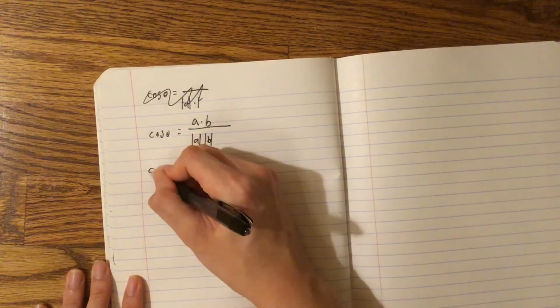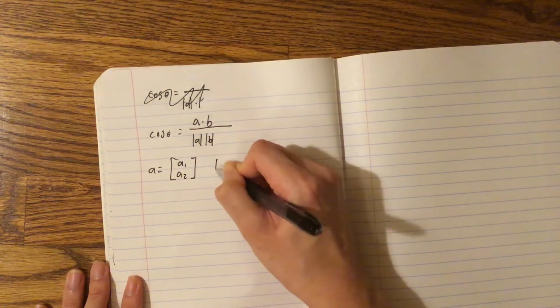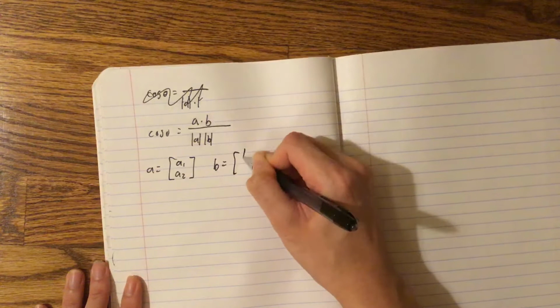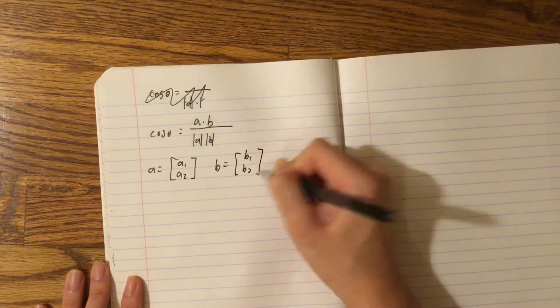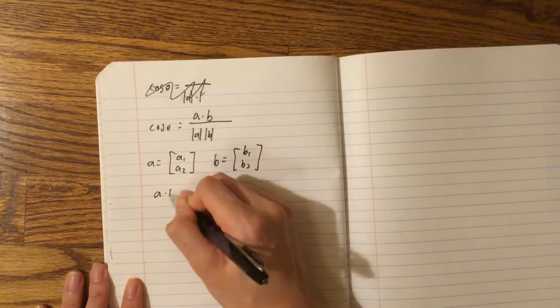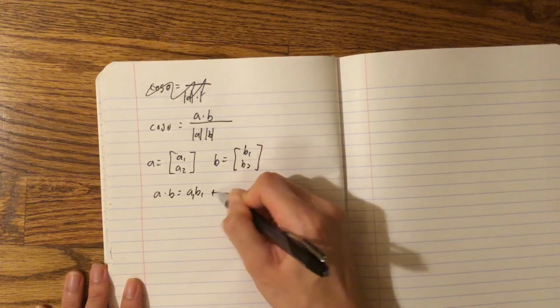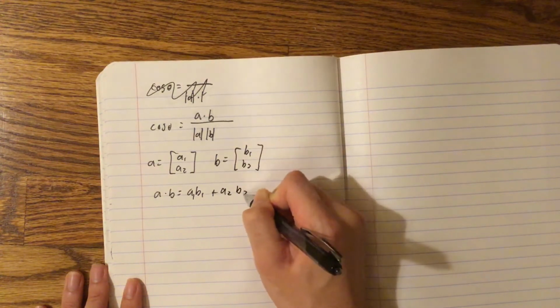And let's say A is this vector, A1, A2, B is this vector, B1, B2. From the definition of a dot product, A dot B would be A1 B1 plus A2 B2.